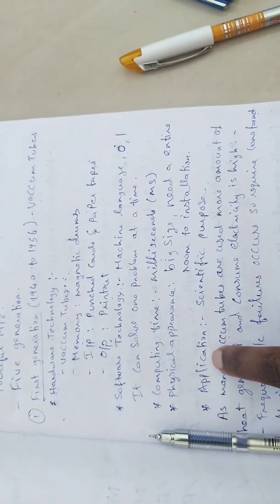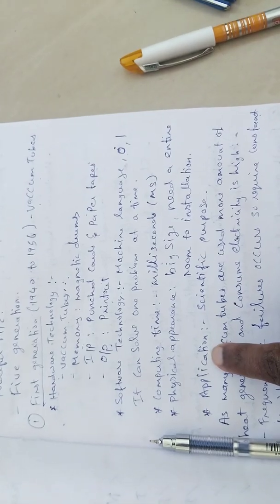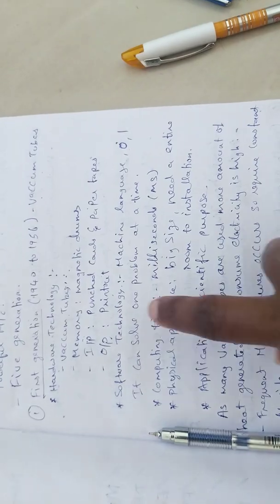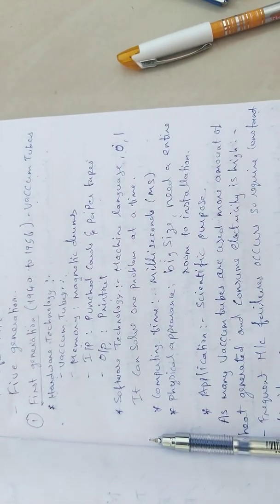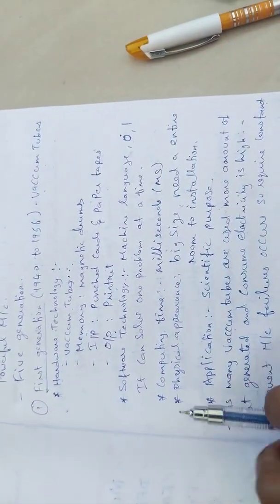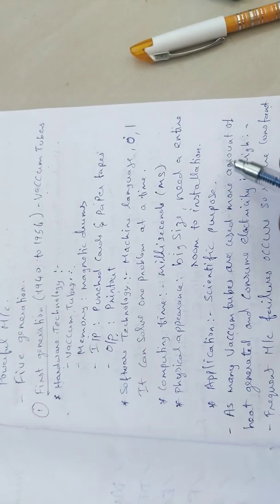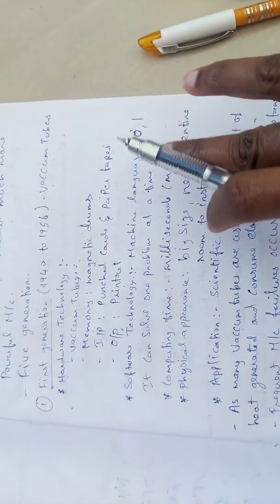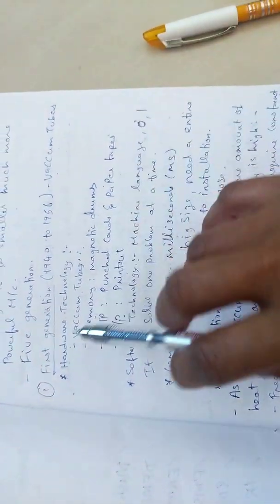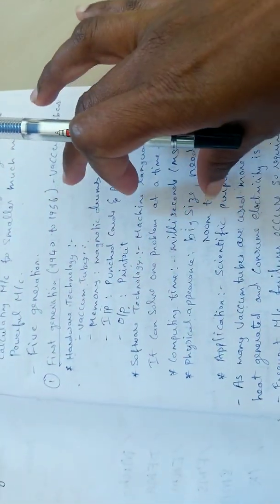As for application, obviously we can't use it for commercial purposes or in offices. We will not install it in those places. The application was only some scientific purposes. They were using these first generation computers for scientific purposes. Because it was machine level language in those days, it couldn't solve any normal commercial purpose things. It was not used for that, and cost-wise it was also very high, so it was not affordable in those days. It could solve only some scientific problems. Only in research places were they using these computers. So this is your first generation.